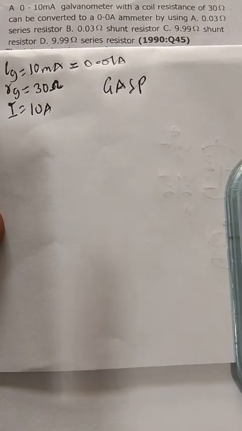So to convert the galvanometer to an ammeter, we need a shunt in parallel. So we have to get the shunt resistance, Rs, and I think you can do that yourself. Same formula: shunt resistance equals Ig over I minus Ig, times Rg. Do that yourself and pick the option.